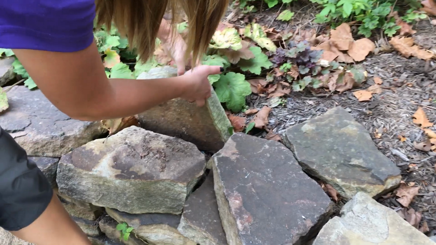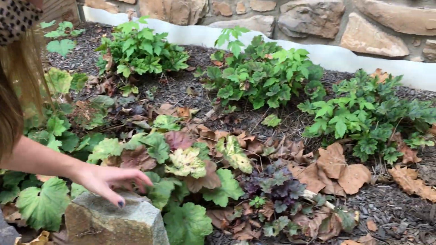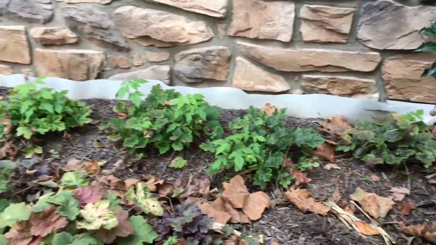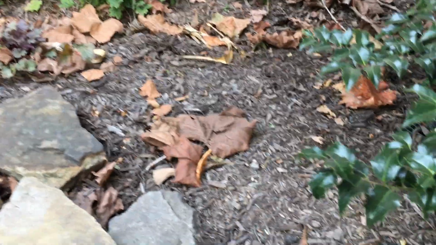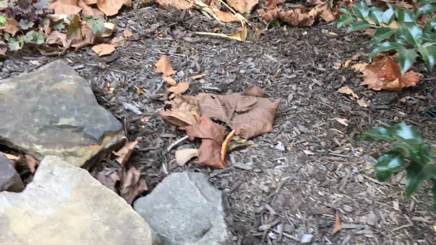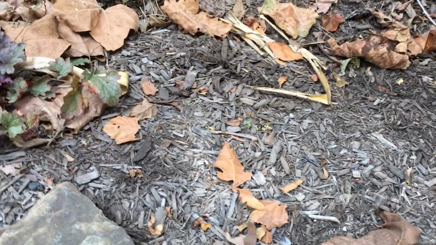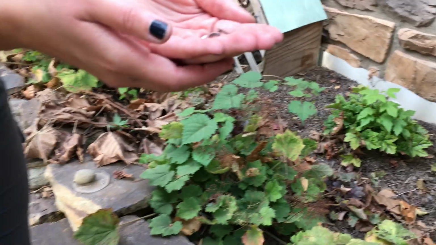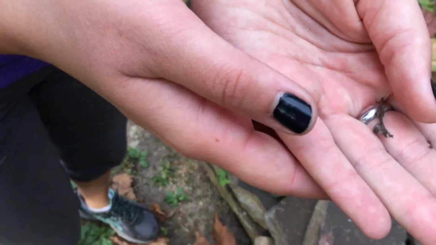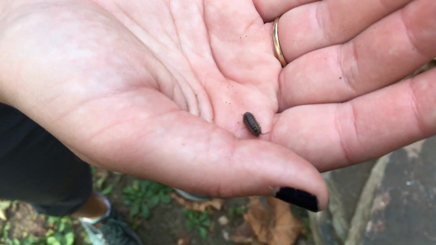A lot of decomposers really enjoy dark, humid places, and that helps them grow and helps some of the food that they like to eat. There we go. We found a little friend here. All right, so these are one of my absolute favorites. This here is what I always called a roly-poly growing up, but some people might know them as pill bugs.